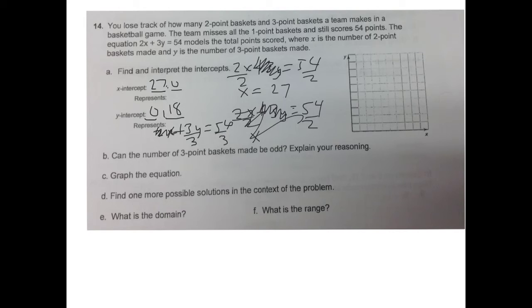Part B says, can the number of 3-point baskets made be odd? Explain your reasoning. The answer to this is no, because if it's odd, then you end up with an odd number, and your 2-pointers have to be even because they're going by 2s.